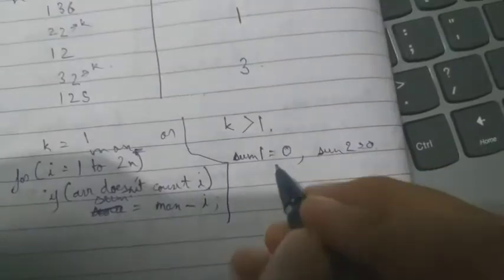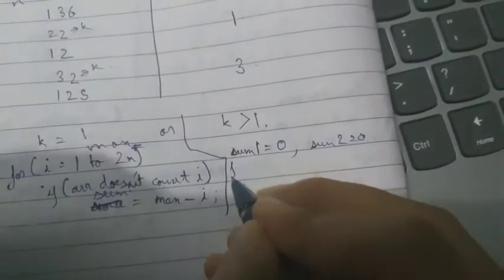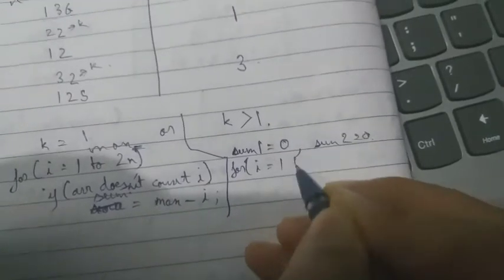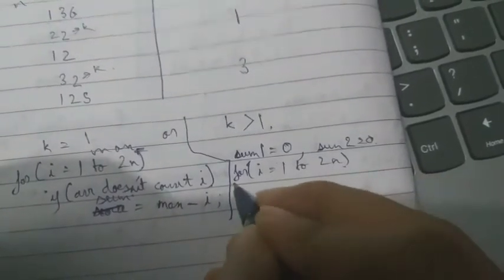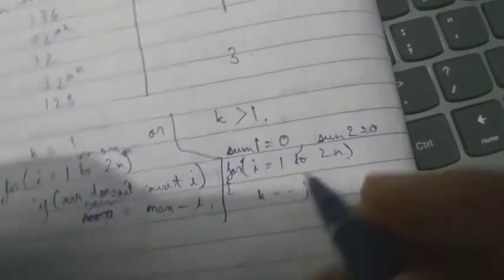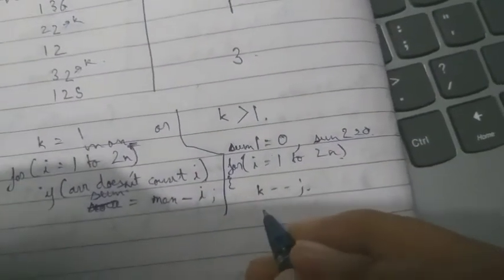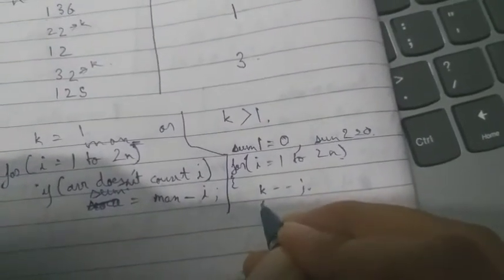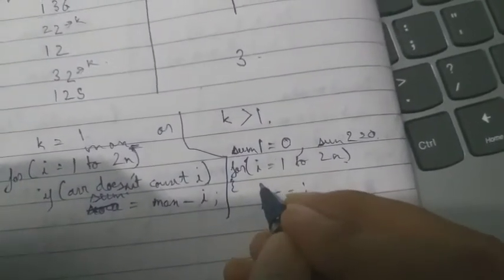Okay, sum 1 and sum 2. For sum 1, we run a loop from 1 to 2n, and each time we do k minus minus.